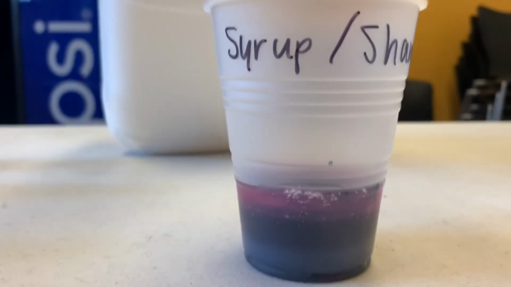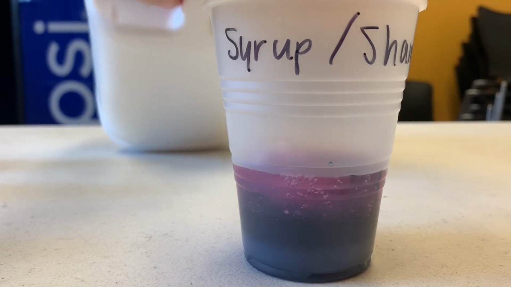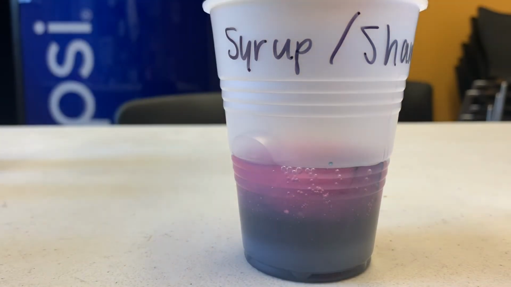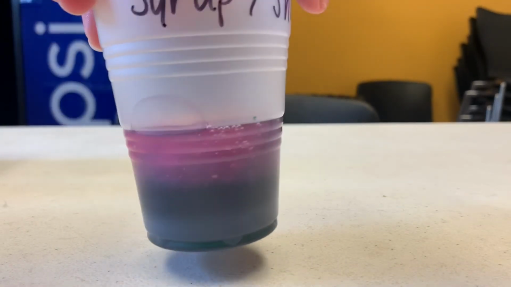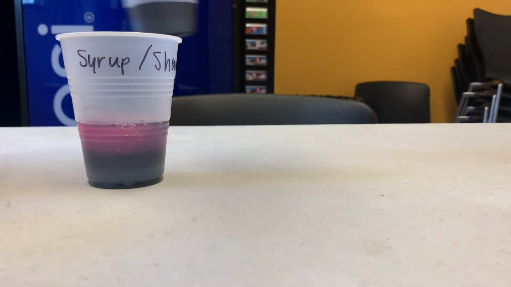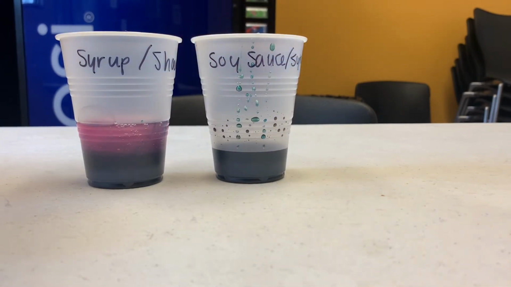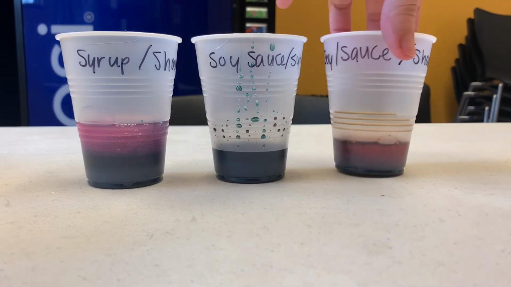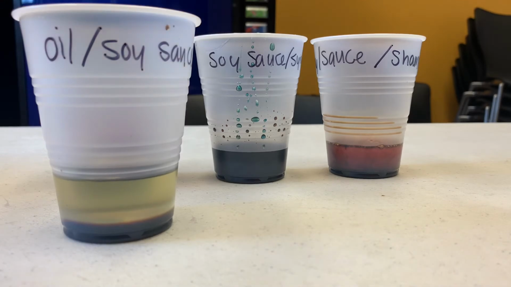because it's less dense. And I'm going to put just a little bit more shampoo so it's a little bit easier for you guys to see the difference. And see, the shampoo is floating on the top and the syrup is in the bottom. So for the shampoo and the syrup, the syrup is more dense. The soy sauce and syrup, the syrup also is more dense.